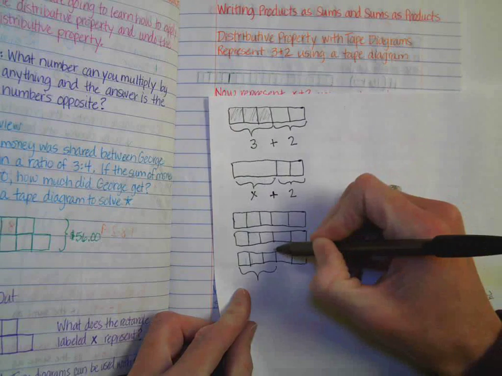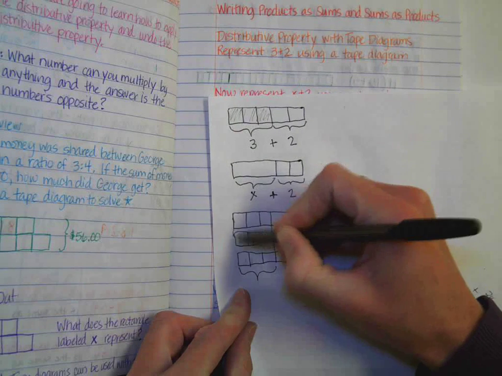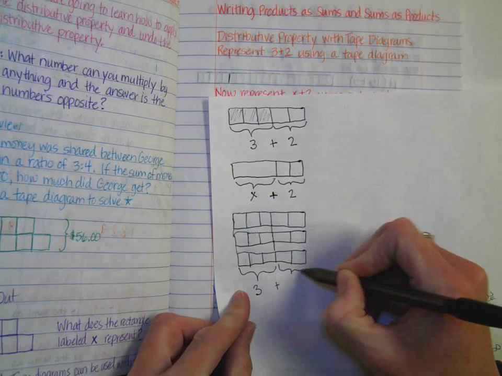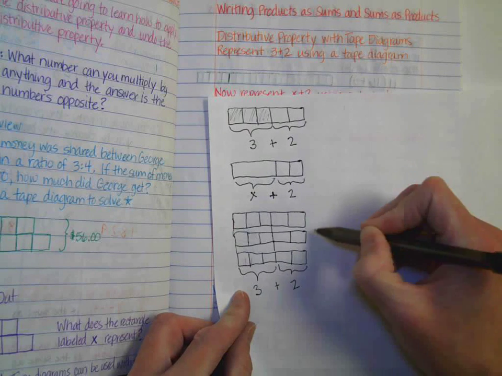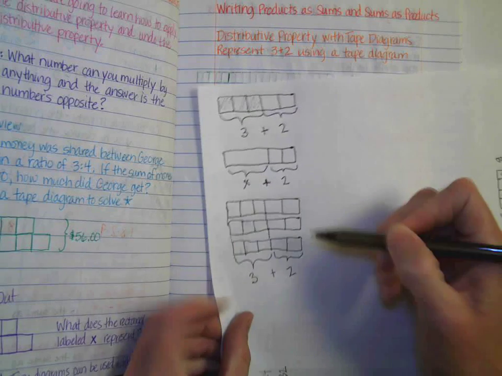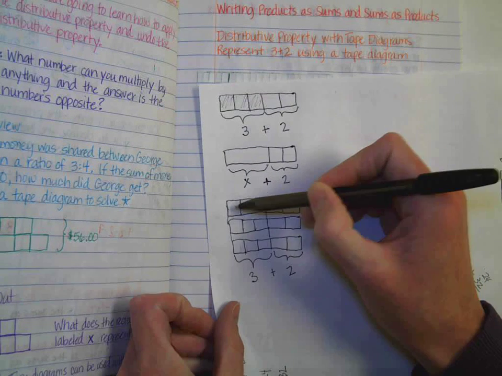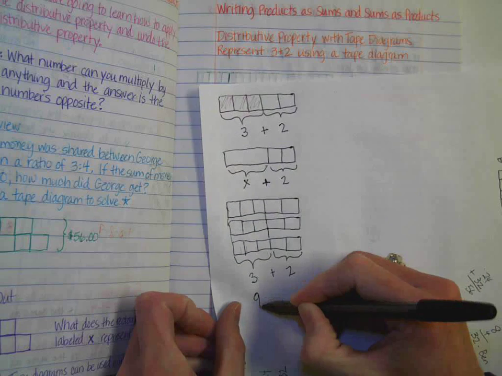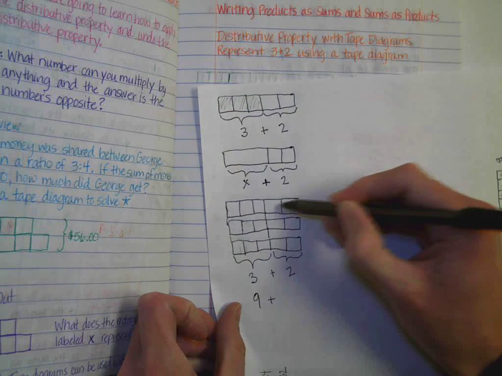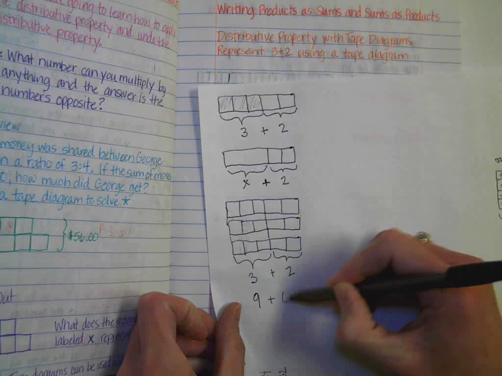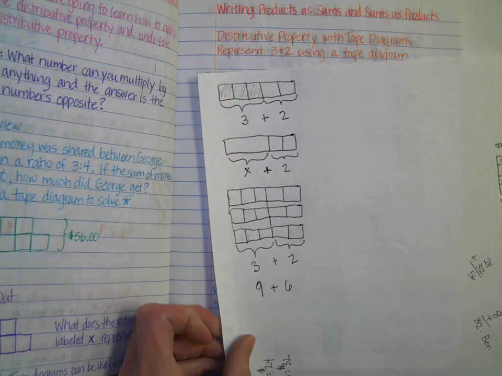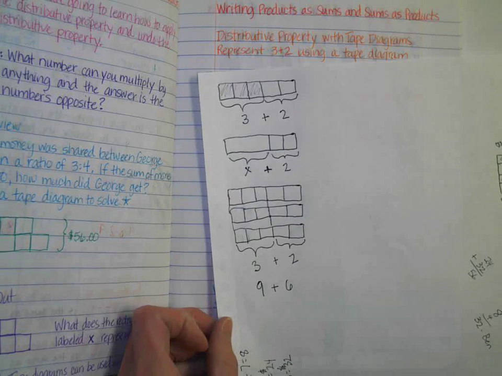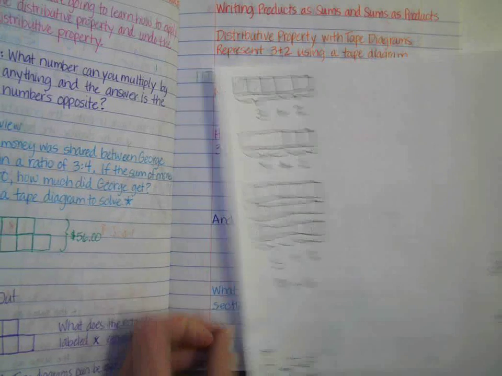So all of this right here to here, all the way up and all the way down, is 3, plus all of it to right here is 2, right? But we need to see how many we have. So how many do we actually have? 1, 2, 3, 4, 5, 6, 7, 8, 9. So this is actually 9 plus 1, 2, 3, 4, 5, 6. There we go. So that is how you use the distributive property to show with tape diagrams.